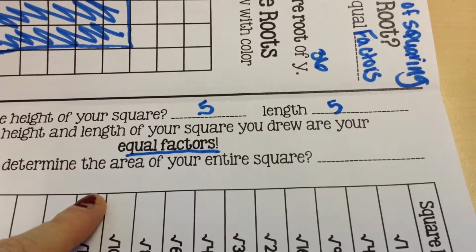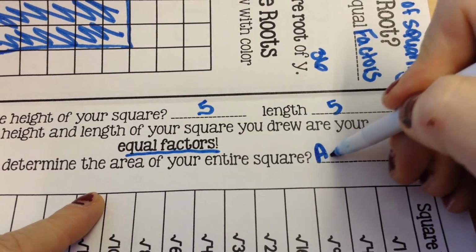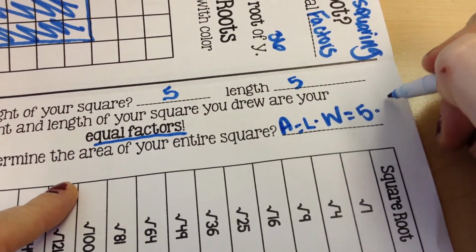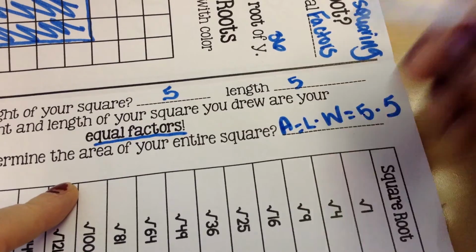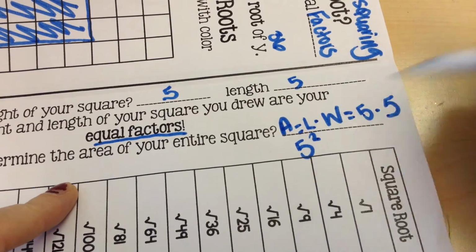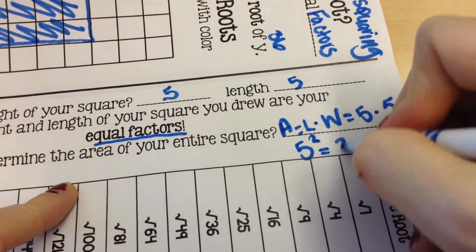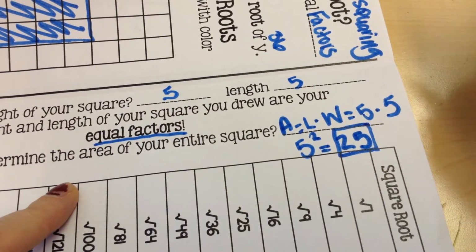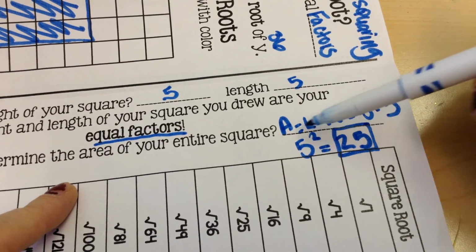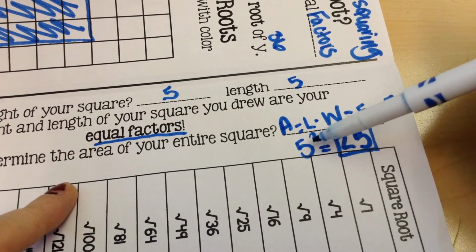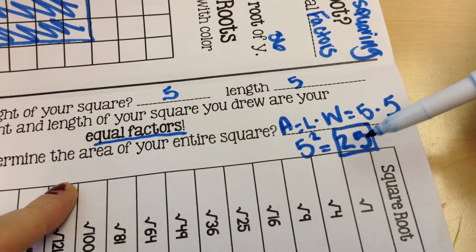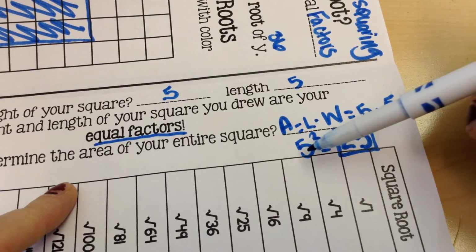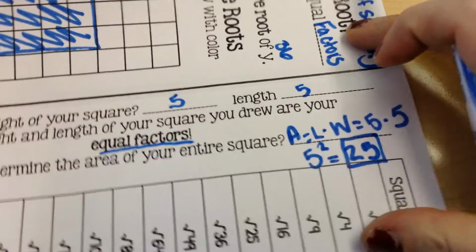So how will we determine the area of the square? Think back to how you would calculate the area of a square. The area is length times width. And that's really 5 times 5. Another way to write 5 times 5 is 5 squared. So 5 squared is 25. So if I gave you the area of the square, you can tell me what the length is. Because remember, the opposite of squaring a number is finding the square root. So if I gave you the area of the square, which is 25, all you have to do is take the square root of it, and you would get the length, which is 5.